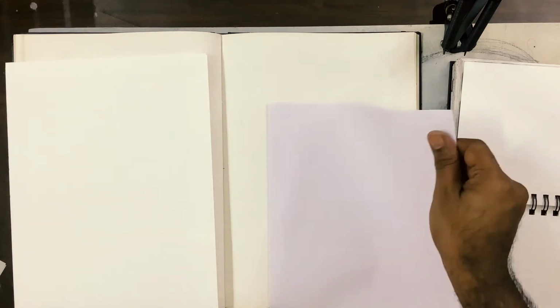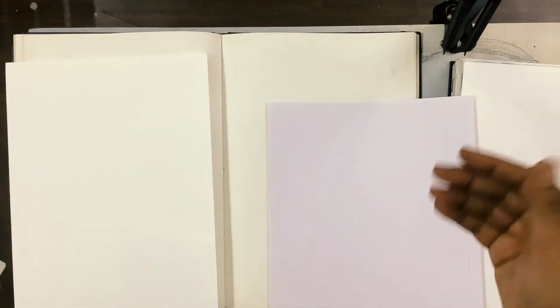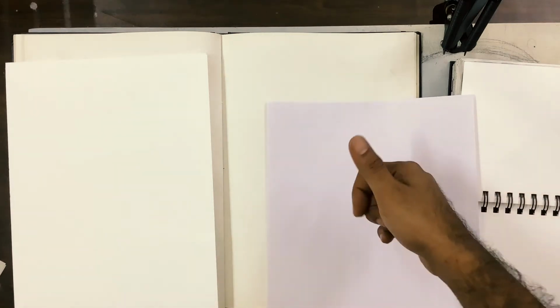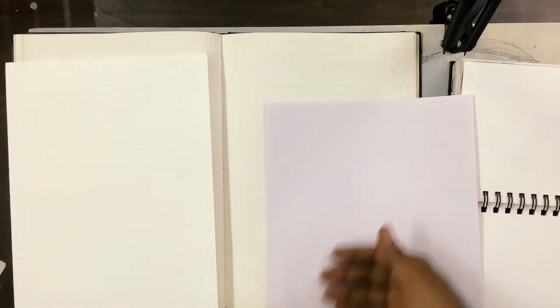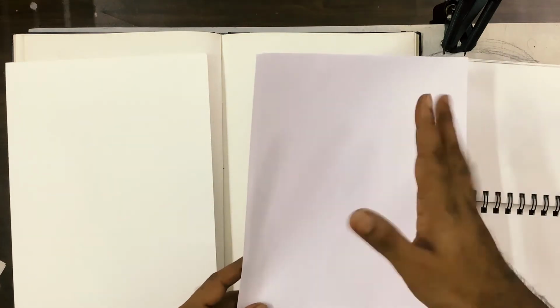It doesn't have a lot of grain. So two parameters that we'll be discussing are the thickness of the paper, that's number one, and number two is the grain on it. This one doesn't have a lot of grain on it, but at the same time it is not a very thick paper. You can say it's an okayish sort of paper to use for sketches and drawing.